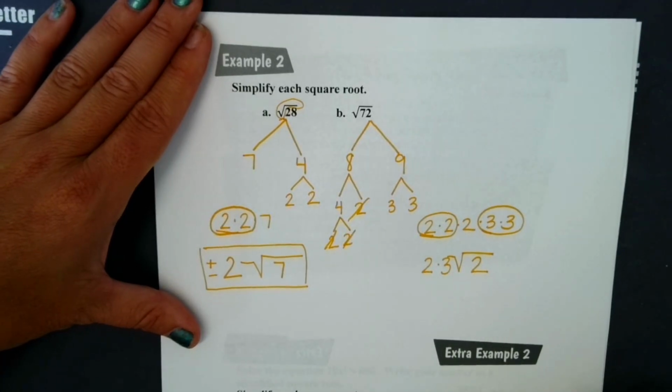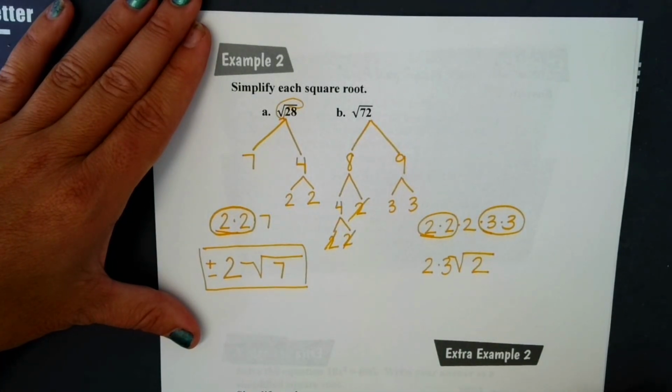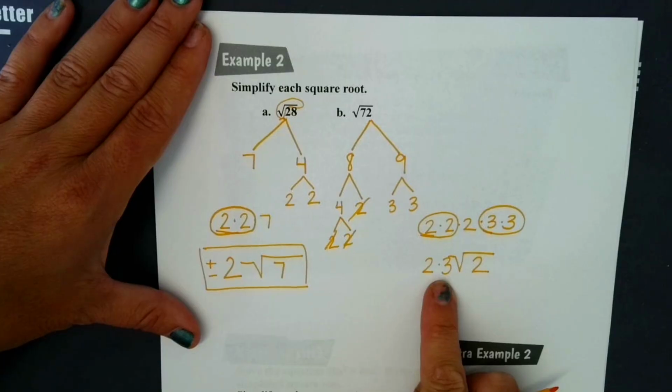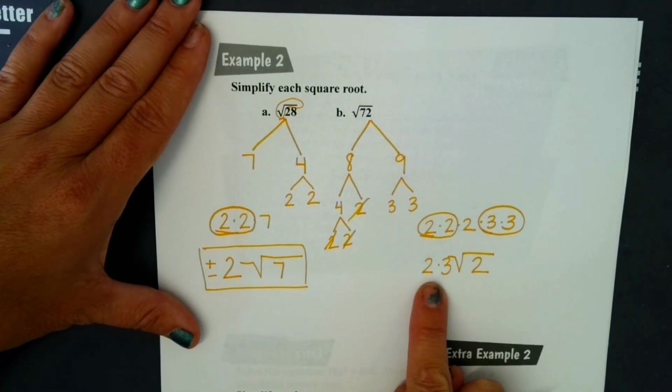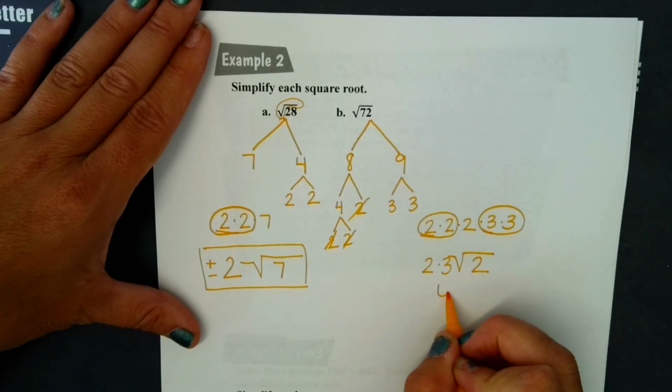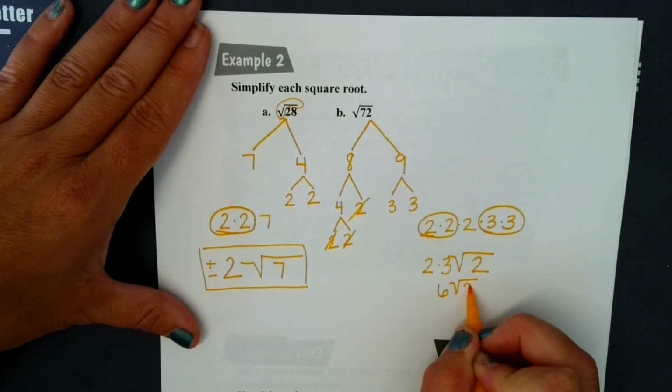Could I simplify this further? Could you put 2, 2 times 3, 3? No, you have to make them 1. Could I simplify this right here? Yeah, you could do 6. So I could do 6 square root 2.